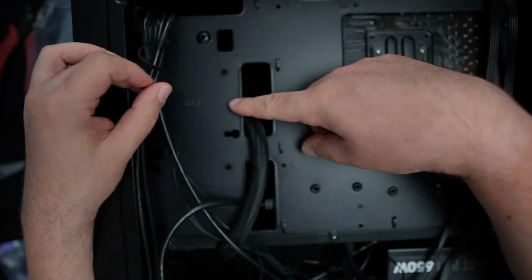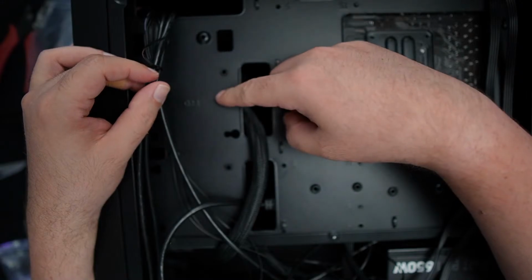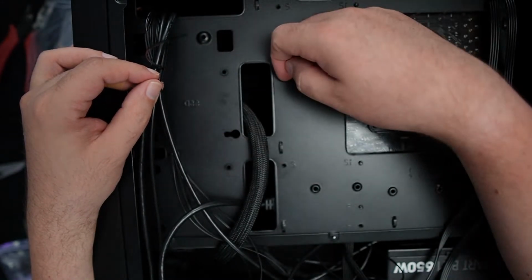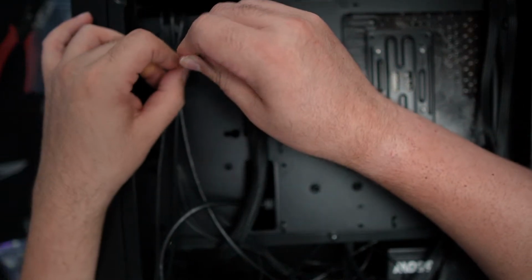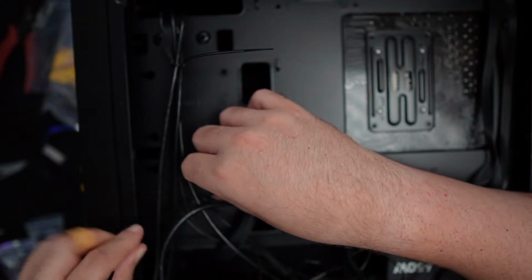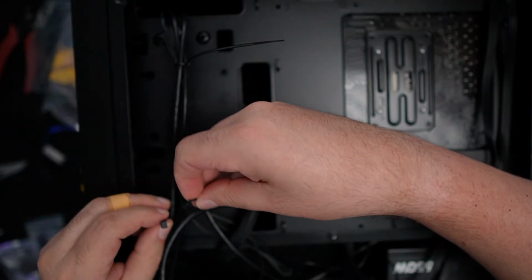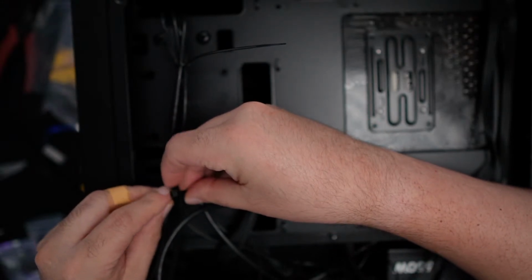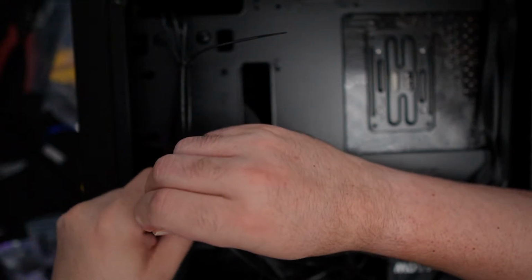If you're going to install SSDs, be sure to do your SSDs first, because obviously you're going to need these little holes to be cleared so you can screw in the SSDs. So sometimes you may have to do that first. If you do add one later, it's not that big of a deal. You may have to cut a connection here, like cut a cable tie or two to make it work, but most of the time it should be fine.